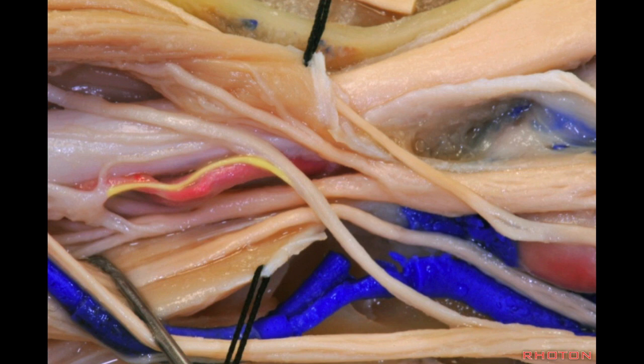That's the sensory root. That's the nerve that carries corneal sensation. It doesn't synapse in the ciliary ganglion, but here's the inferior division of 3. This is the parasympathetic root, the motor root of the ciliary ganglion that controls the pupil.